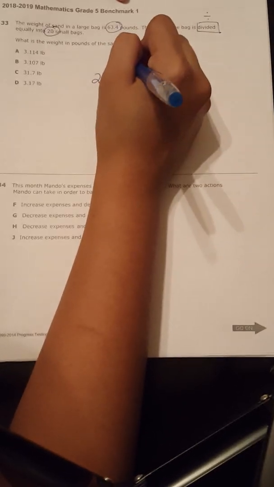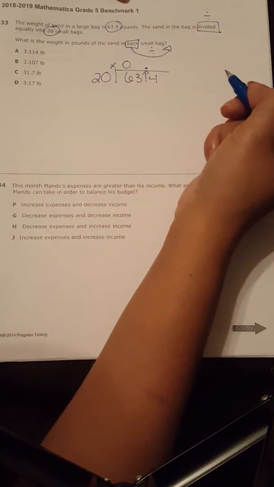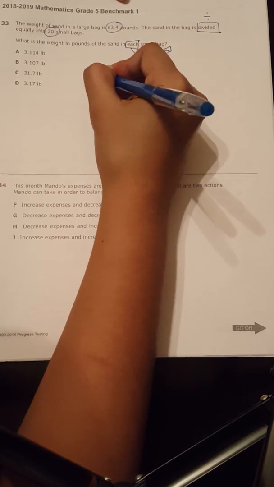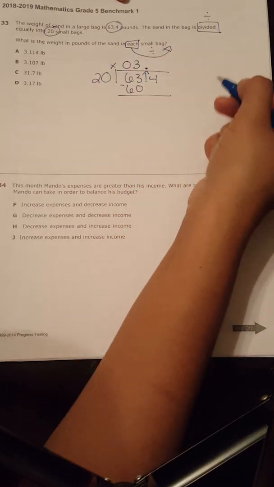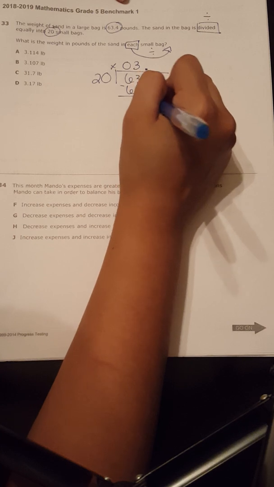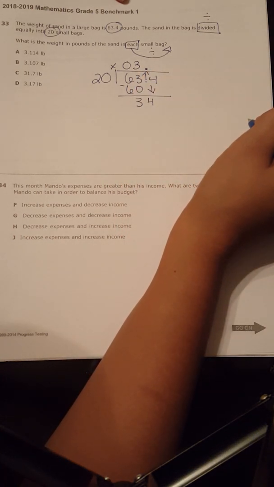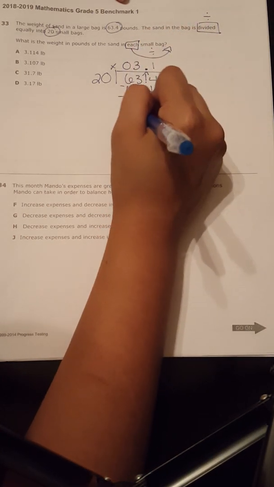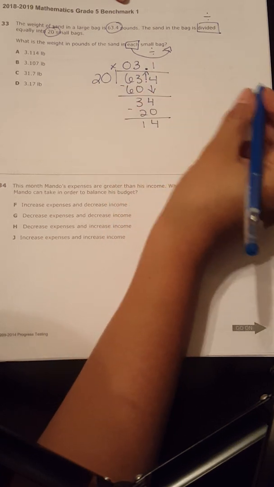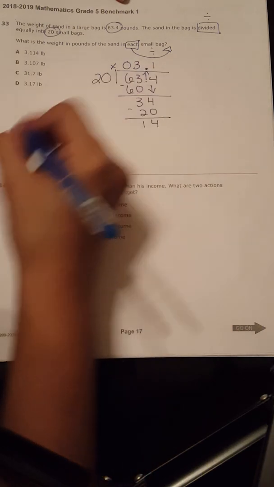20 times nothing gives me 6. 6 is too small. But I know that 20 times 3 is going to give me 60, because 3 times 2 is 6 plus the 0 at the end makes 60. Sister subtract. Brother bring down the 4. 20 times 1, 20. Sister subtract. And then I can't have remainders.